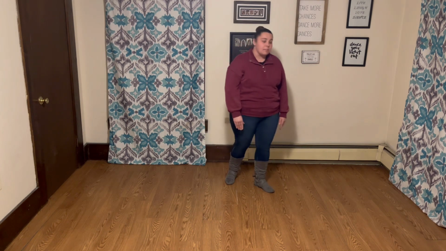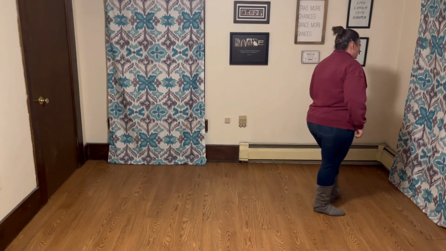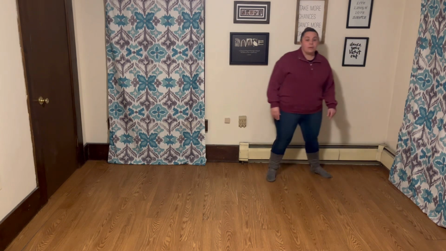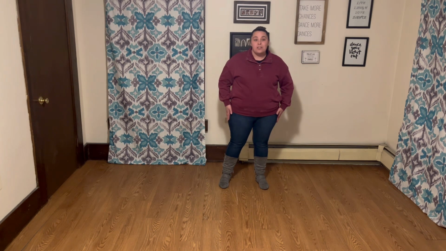So let's try that with some counts. We just finished our lock step. You're going to do your crossover. 1, 2, 3, and 4, 5, and 6, and 7, and 8. Now, when you do those claps, you want to make sure that your weight comes onto your left foot, so that your right foot is free to do section 3.